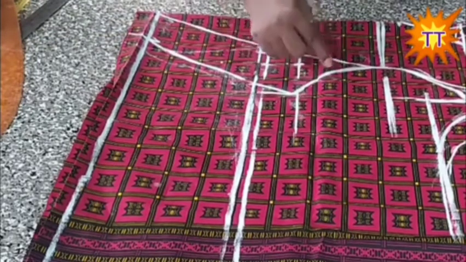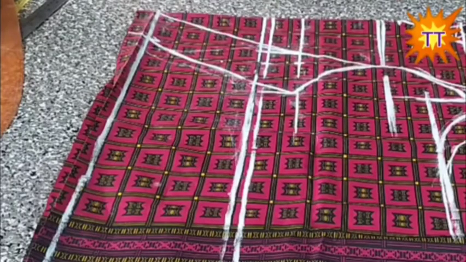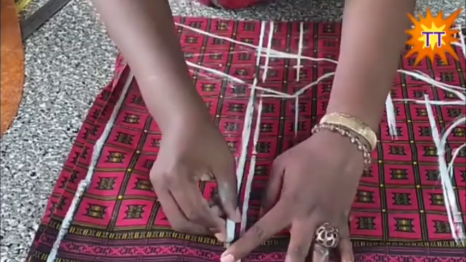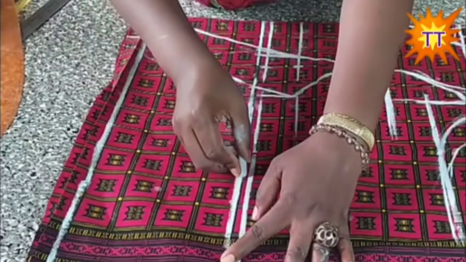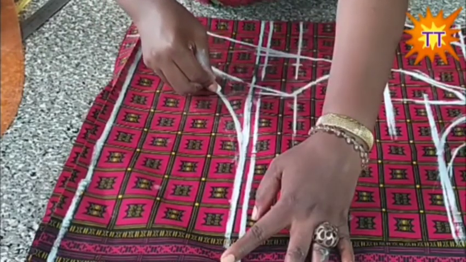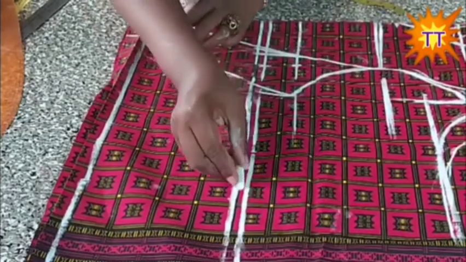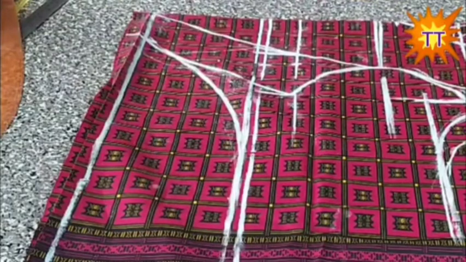This line will be joined to this line. You can see they're almost the same thing. Then the basque will now go from this point like this to this place. This is my basque.